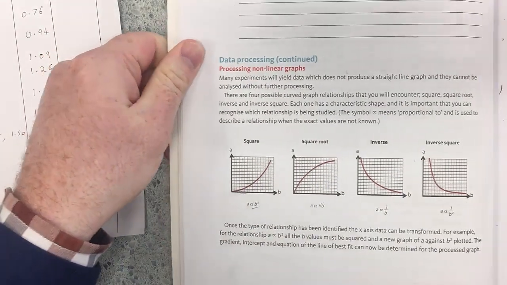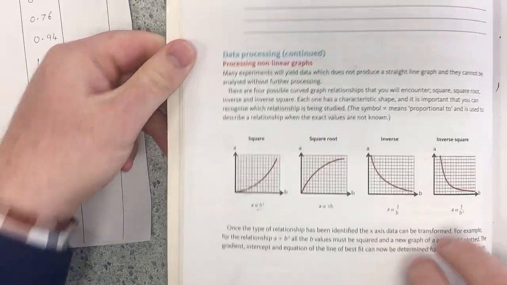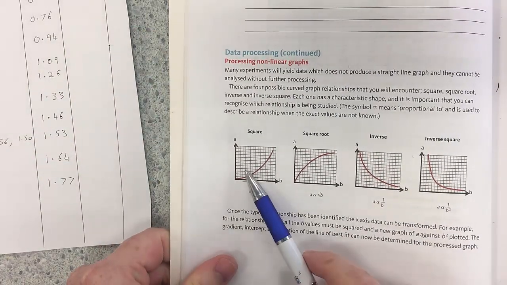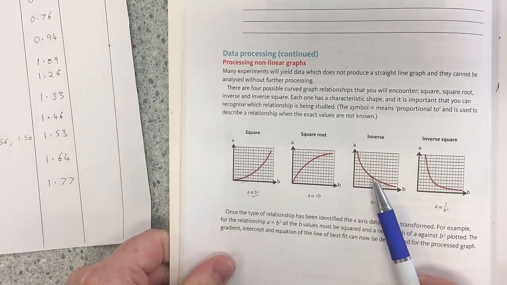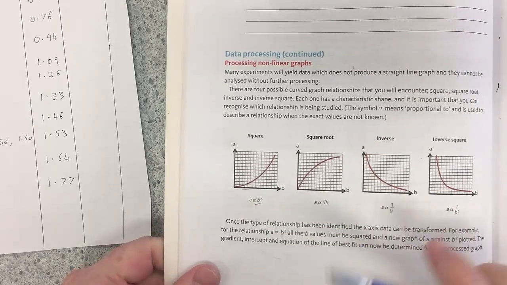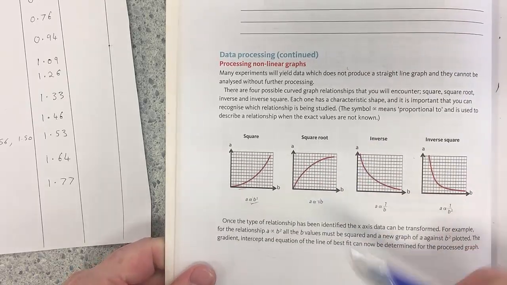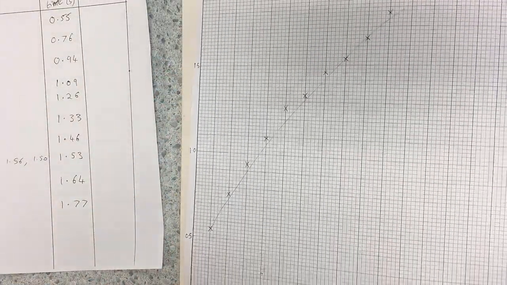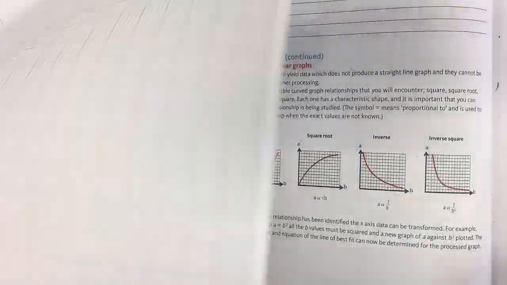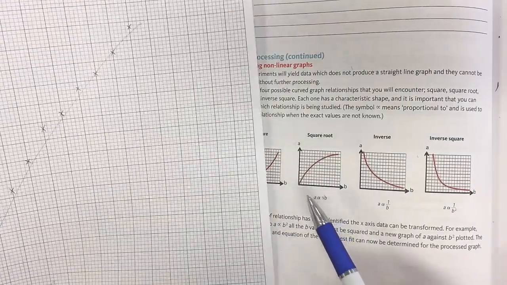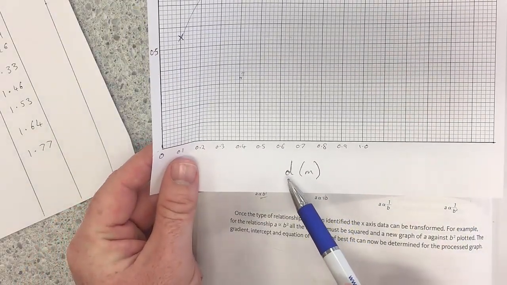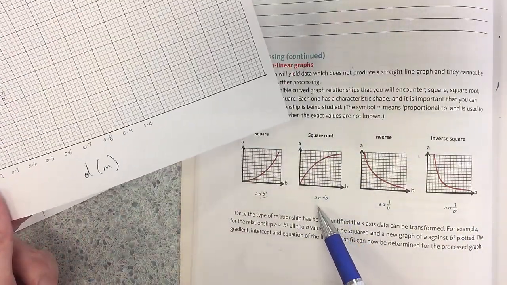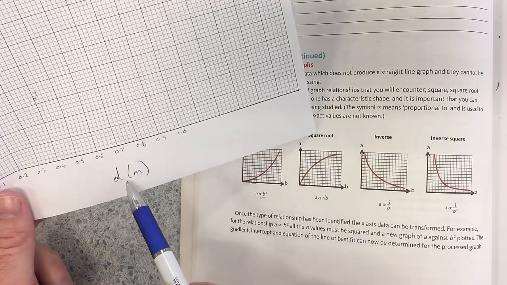Okay, so referring to the shapes of the graphs, we can see that our graph is definitely not doing this, it's definitely not doing this, it's definitely not doing this. It seems to be this sort of shape here, doesn't it? So we're going to write on our graph that our y-axis, t for time, is proportional to the square root of whatever's on this axis, so d.